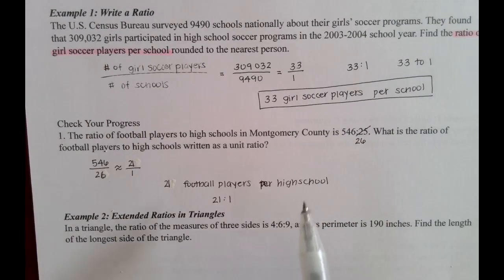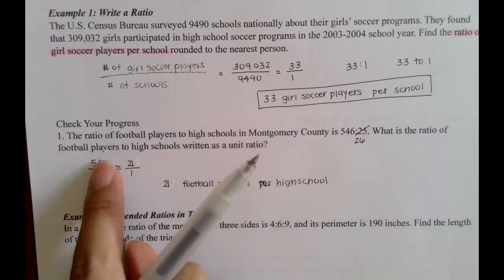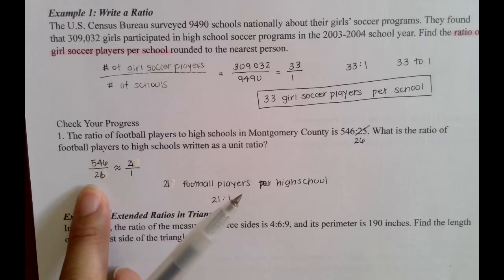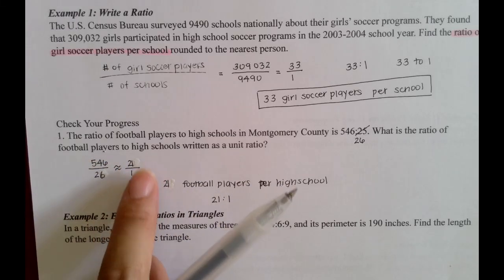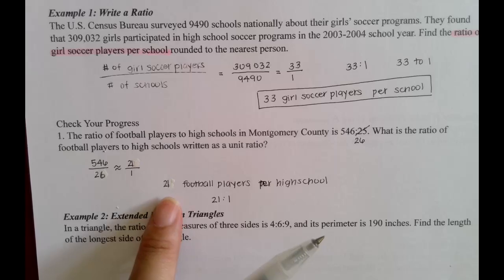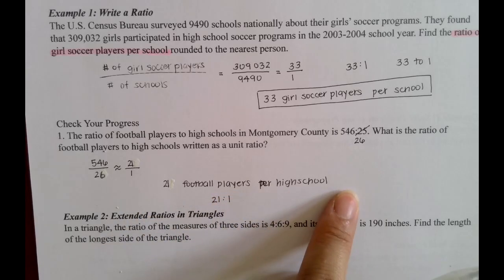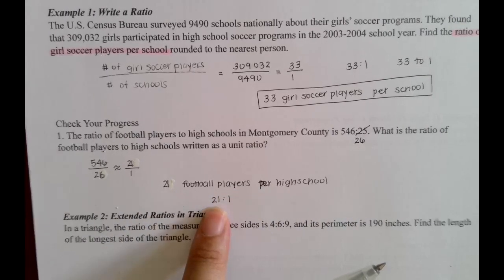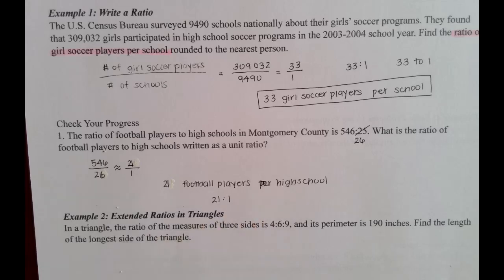You should have taken your 546 football players over the 26 schools, and it simplifies to 21 over 1. That means it's 21 football players per high school, or the ratio can be written as 21 colon 1.